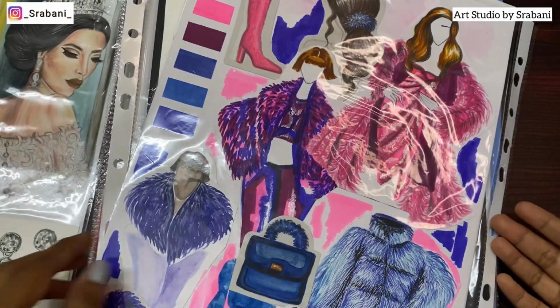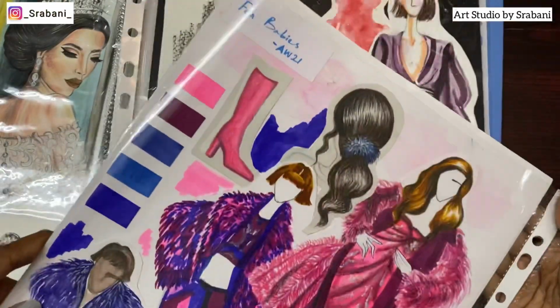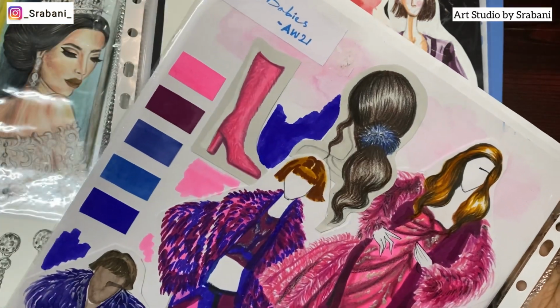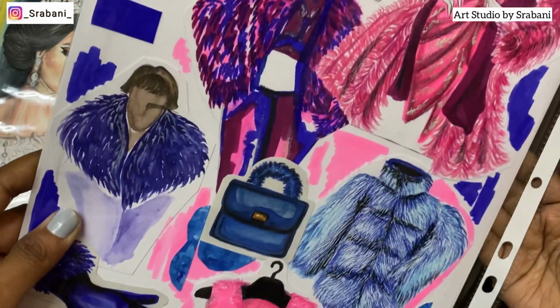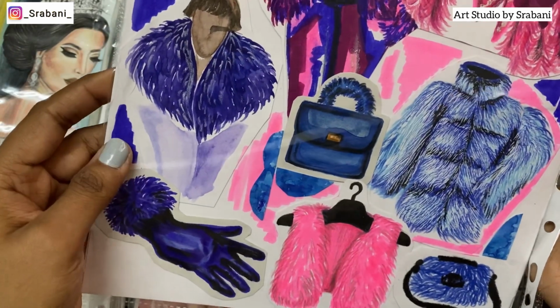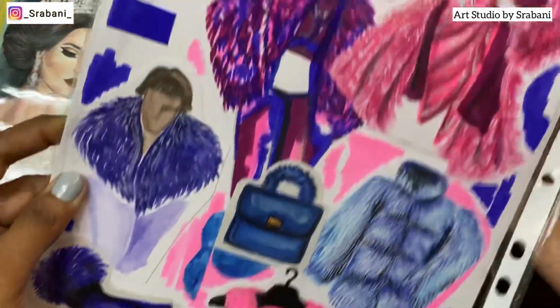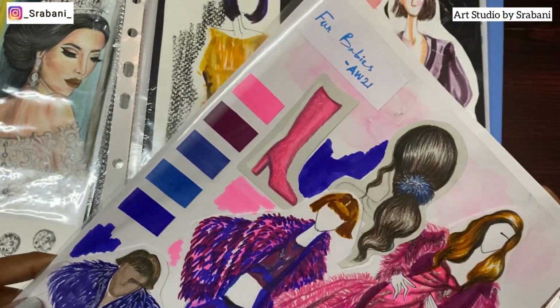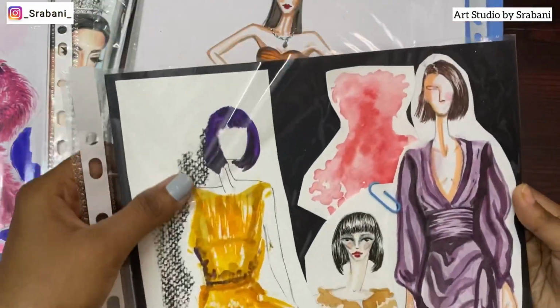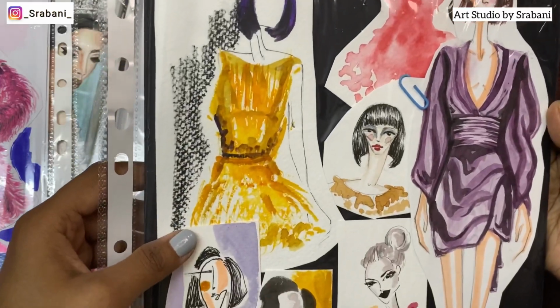So I have done some of the boards using some colors, textures, and in this one particularly I've taken some color schemes. I've tried to maintain that color palette. So in all these mood boards, mostly I have used my own illustrations only. It's not necessary that you have to use your illustrations. You can also download pictures.